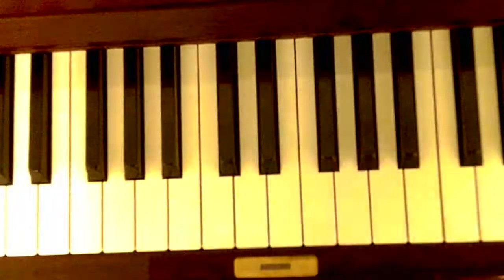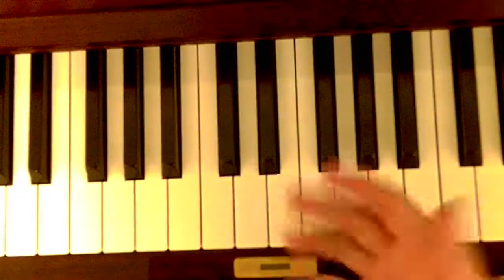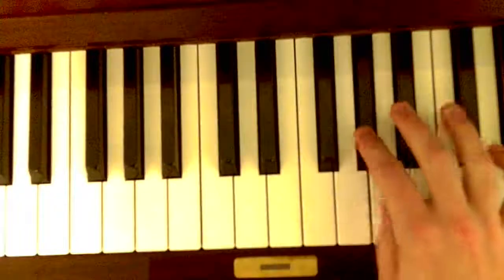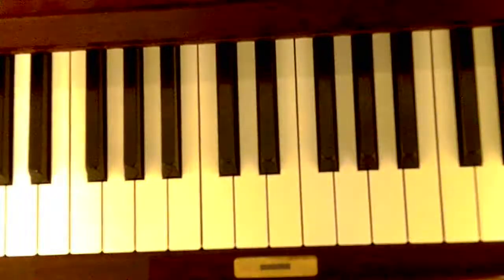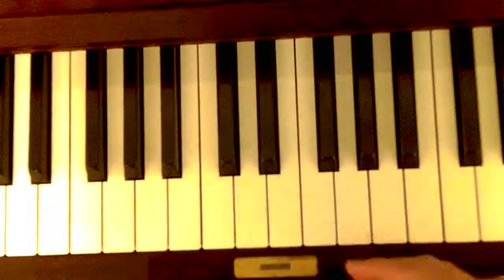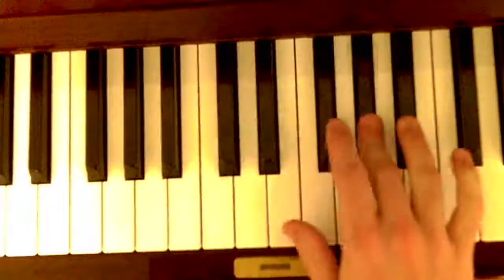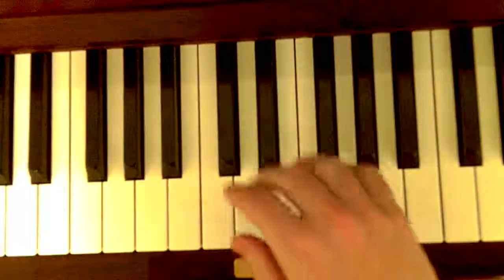Right? So just to quickly sum up this video, our musical world starts with the chromatic scale, all 12 notes. And then from there, we get the two whole tone scales, the C whole tone scale and the C sharp whole tone scale.